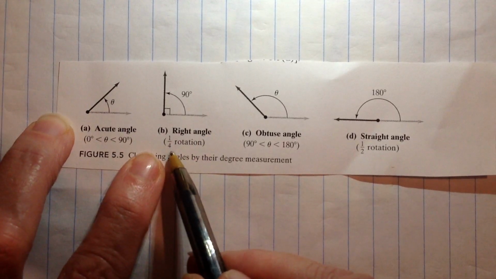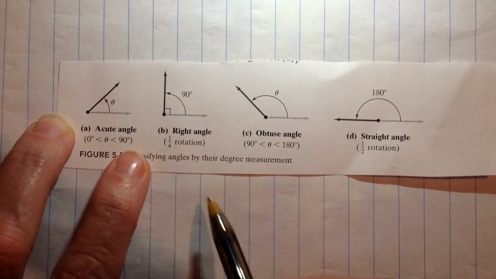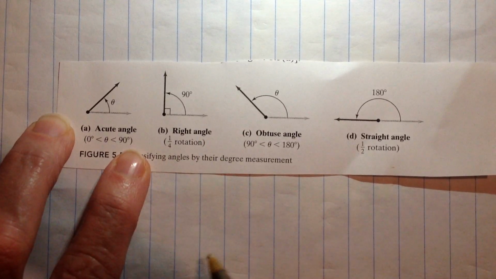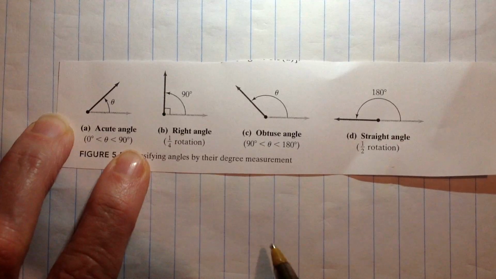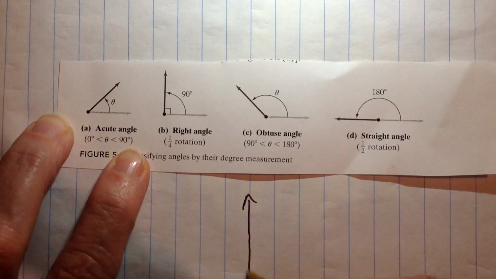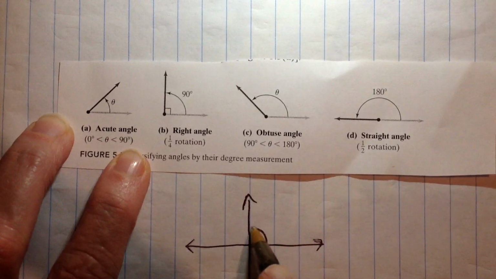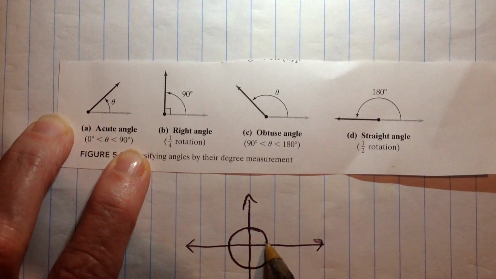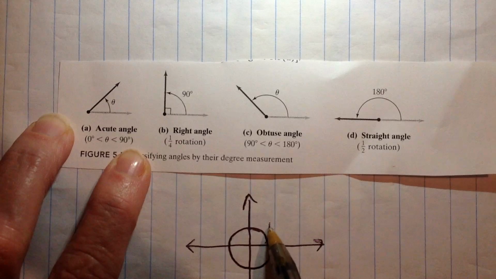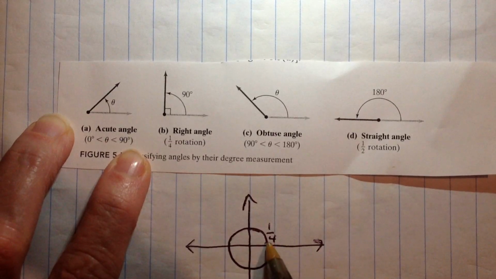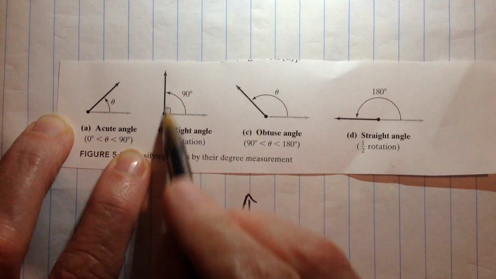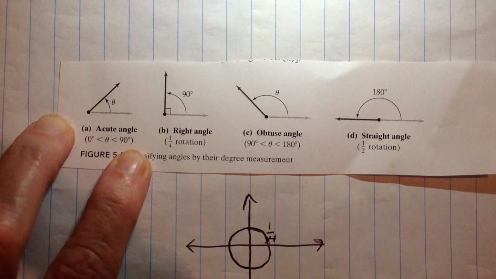That is 1/4 of a rotation. A rotation would be a complete circle around the X and Y axis. If I was to draw an X and Y axis, a rotation is a complete circle all the way around. So when you talk about 1/4 of a rotation, that's just the 90-degree angle here.